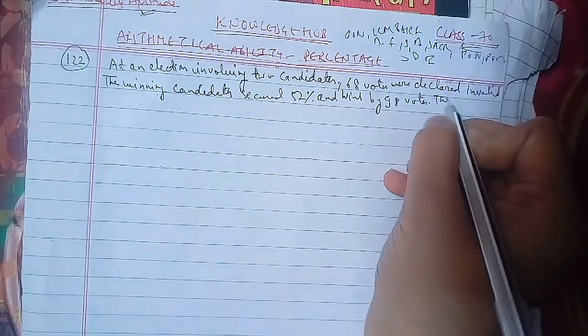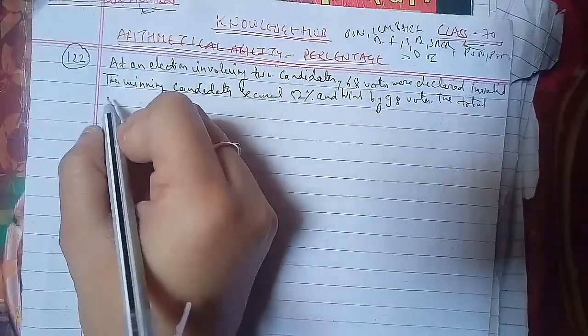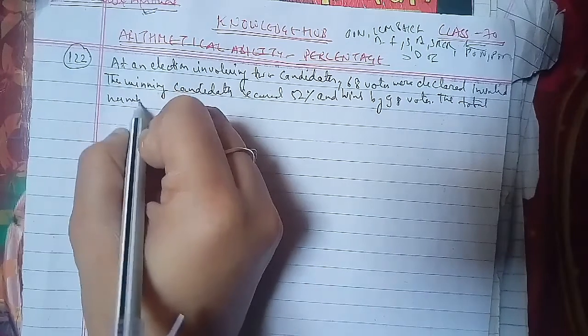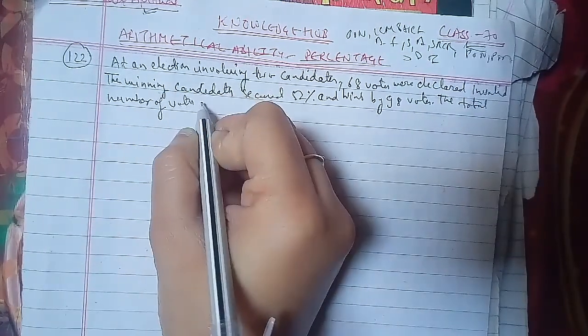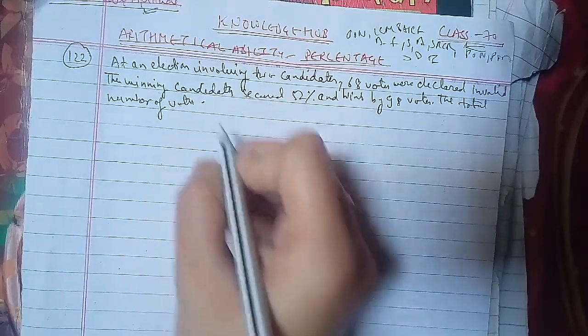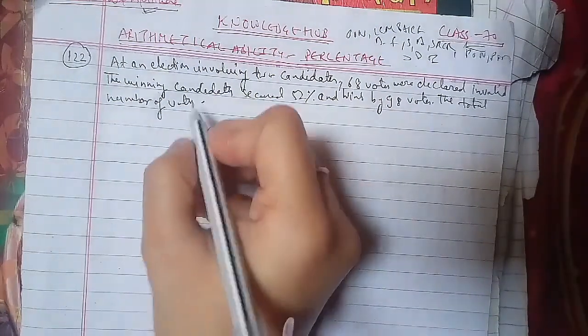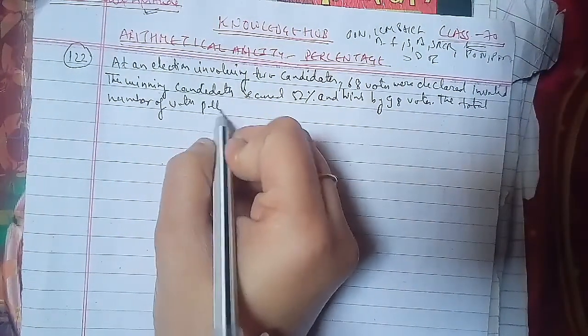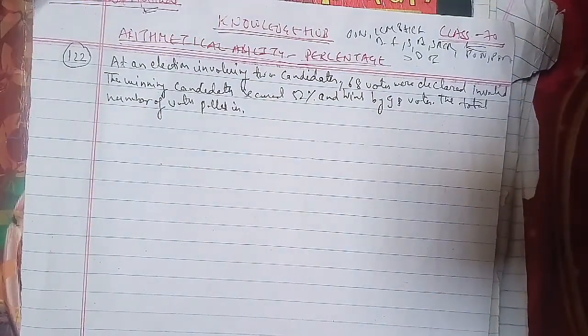The total number of votes polled is what we have to find. So, in the same way as I told you the options, we'll go ahead for the solution here.